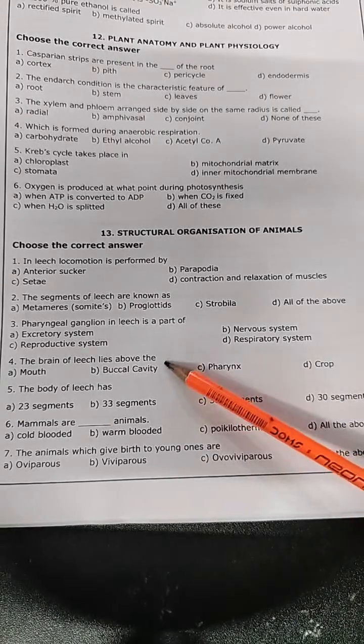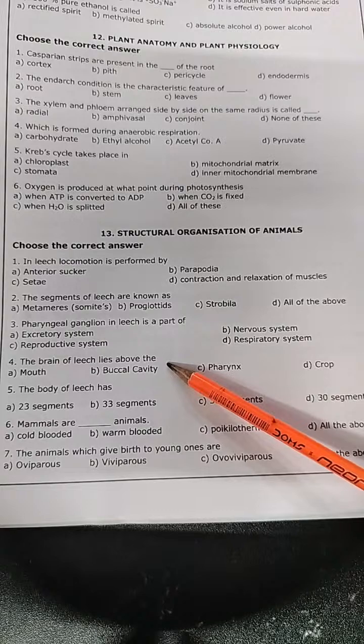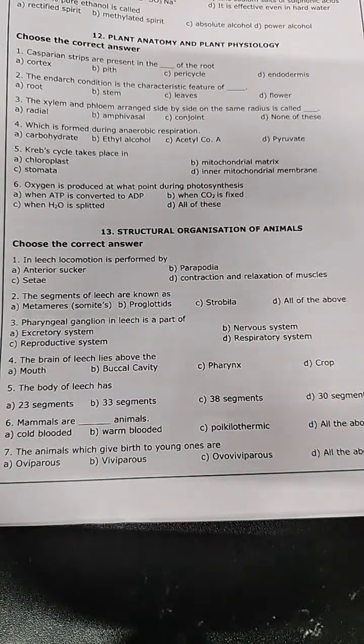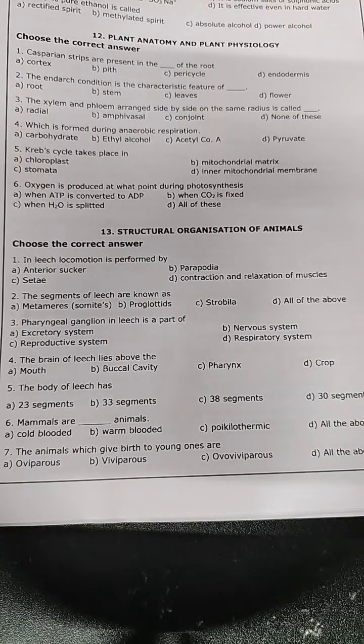Fourth question. The brain of leech lies above the. Question number 4.